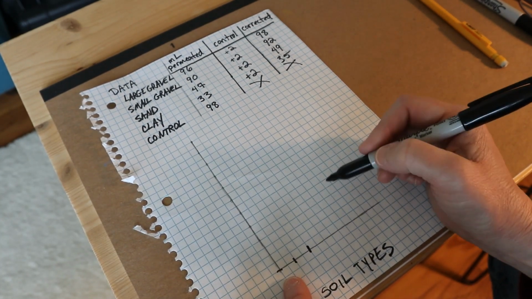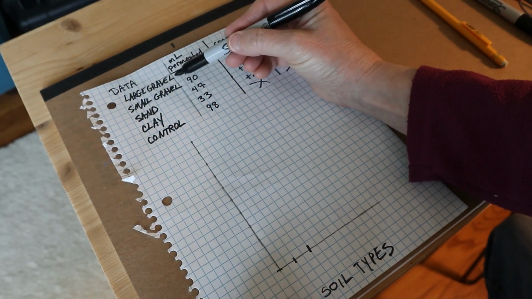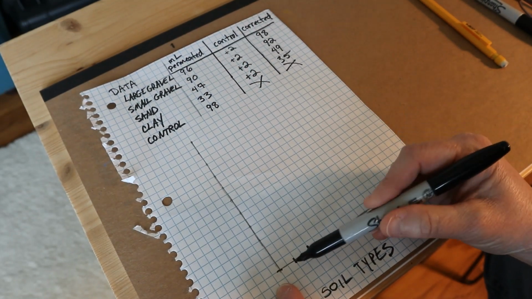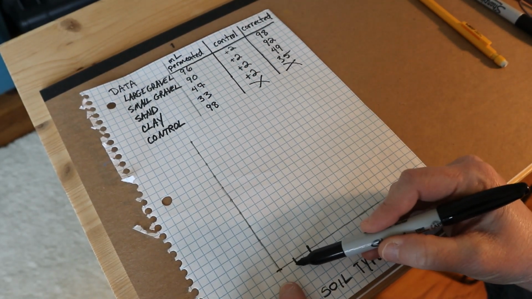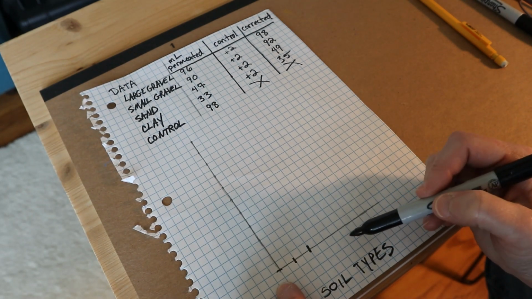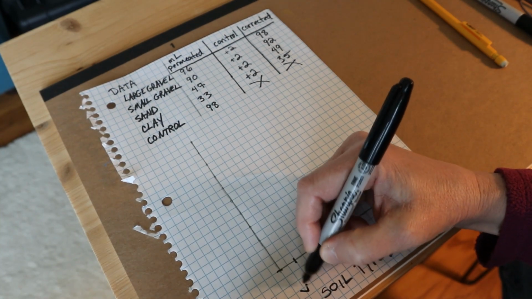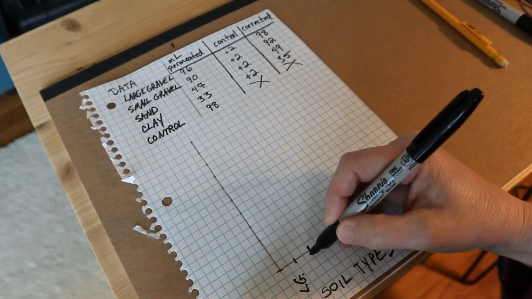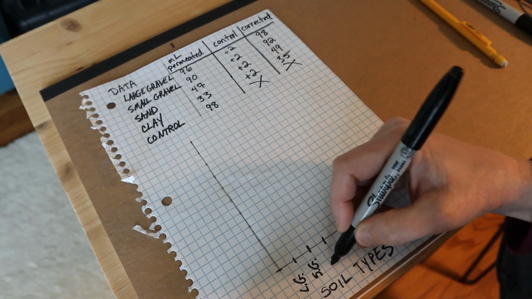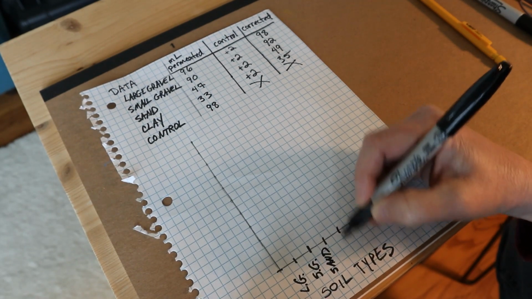Let's think about this also. Should this be a line graph or a bar graph or a pie graph or what? This is not one thing over time. These are separate discrete units, so I'm going to make a bar graph. I'm going to make each bar about 2 boxes wide just so I can see it. So I'm just going to call this LG for large gravel, small gravel, sand, and clay.